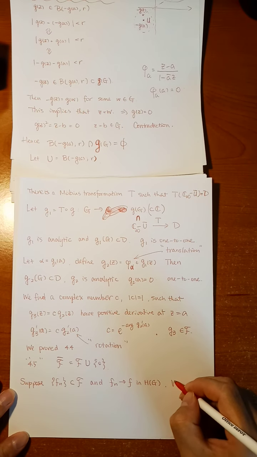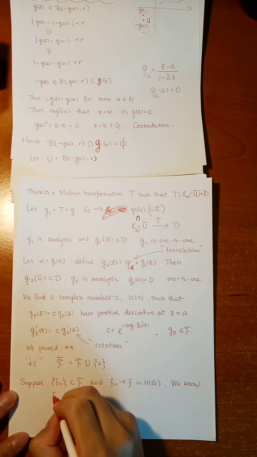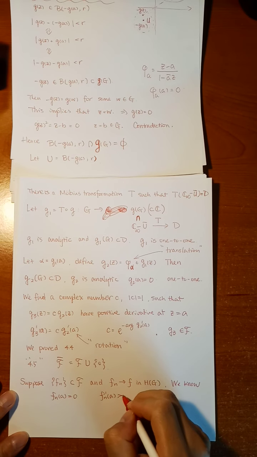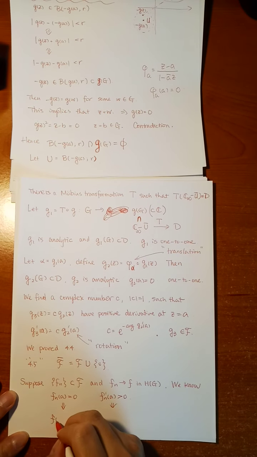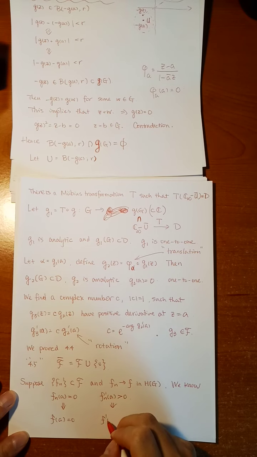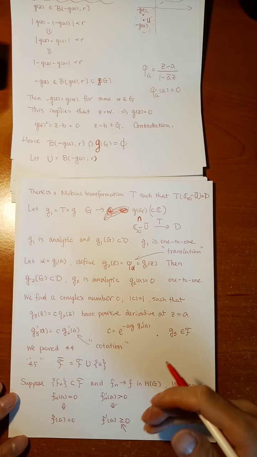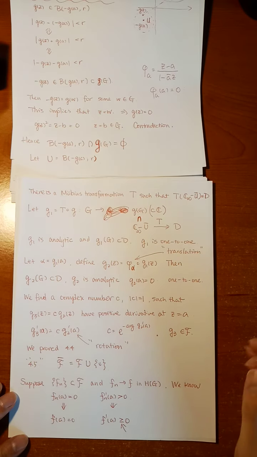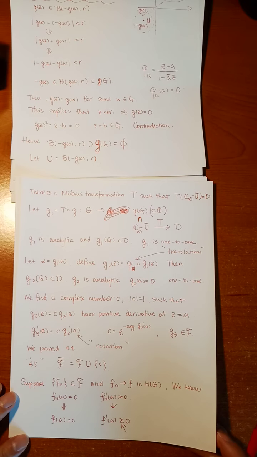And we know that Fn of A is 0, and Fn prime of A is greater than 0. So when you pass to the limit, F of A is 0. This is good. But F prime of A is greater than or equal to 0. You have to add some unexpected equality. We don't want this equality. And this is the place you get 0. Okay, so you pass to the limit, you get this.